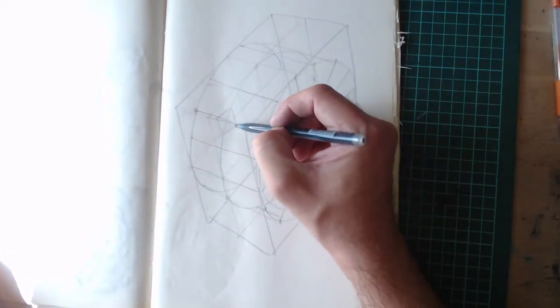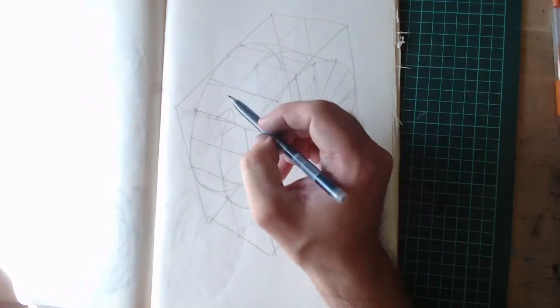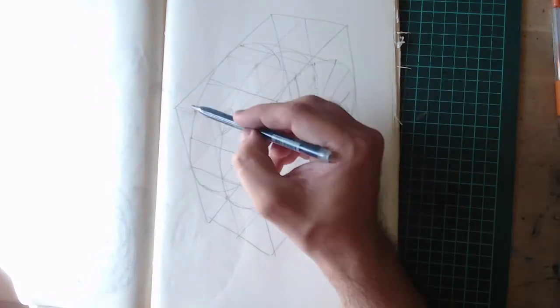So here will be this thing. I'm not sure about the proportion yet.